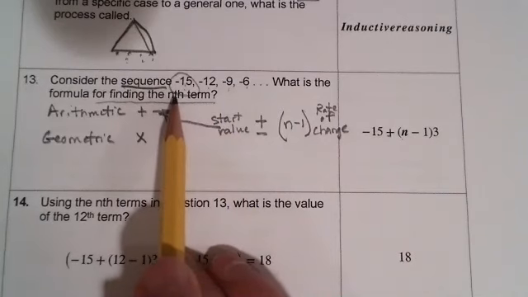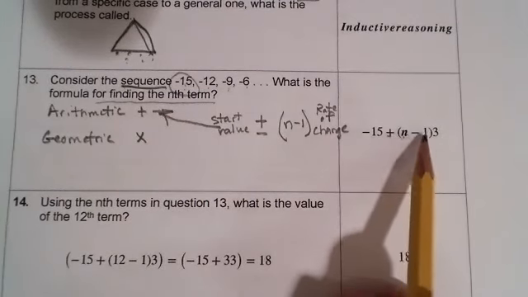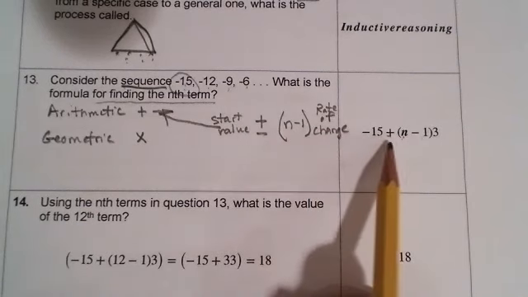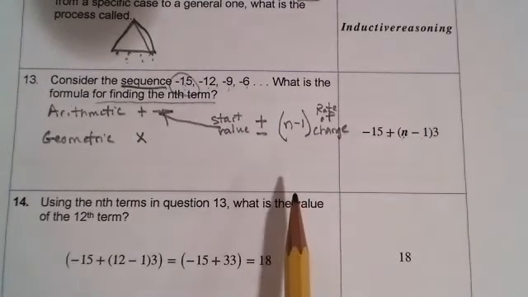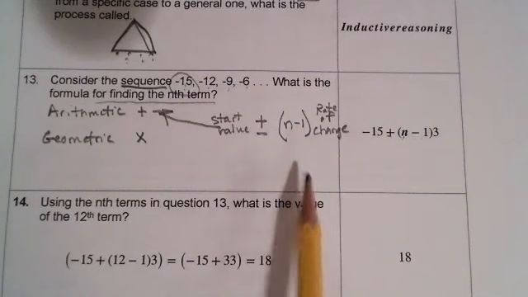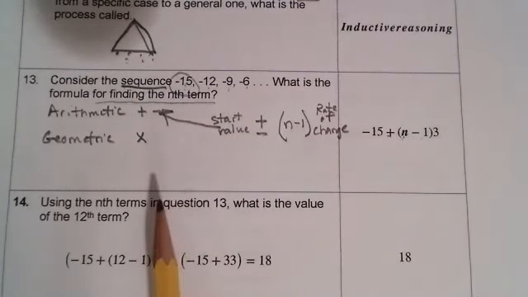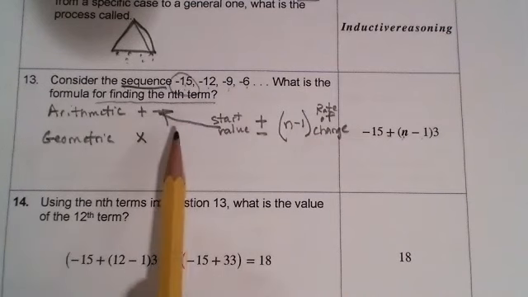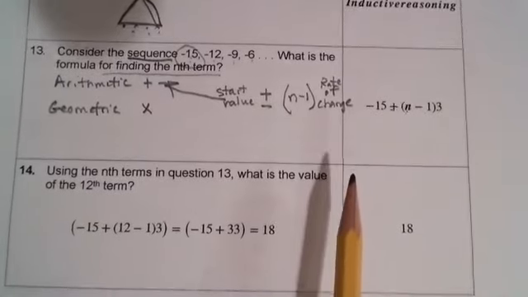It could have said 6th term or 11th term or 10th term, but it just says nth term. So I'm going to put that n in here, n minus 1, times my rate of change. We said it changes by 3 each time. Notice I'm multiplying by a positive 3 because I'm adding 3 to these negative numbers and they're getting bigger. That would be my formula, the arithmetic growth formula.